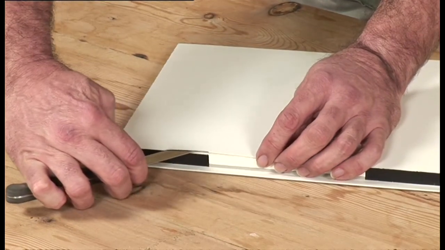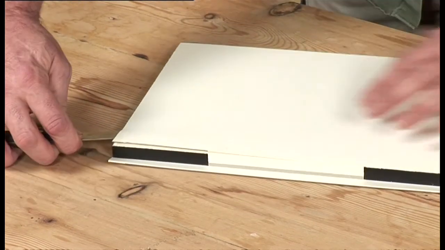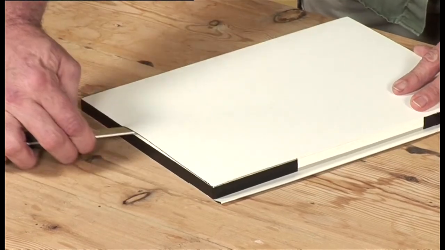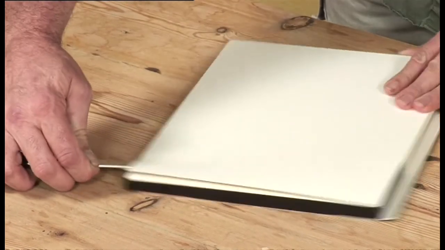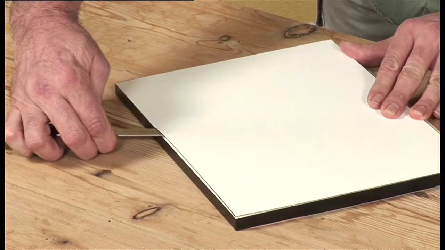To remove the finished painting, insert a kitchen knife or scalpel into the ungummed section. Carefully run the blade around the edges of the painting to release the painting from the block.